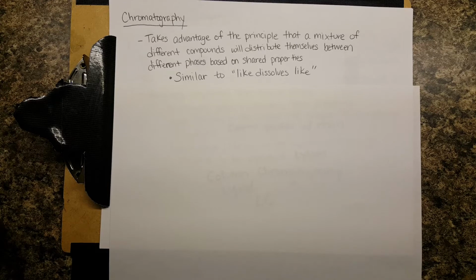So chromatography takes advantage of the fact that if you have a mixture of different compounds, they're going to distribute themselves in specific ways based on the properties that they have. So it's kind of like a like dissolves like sort of thing. If you've got a lot of polar molecules and you're using chromatography where you have resin that's polar, those polar molecules are going to want to hang out more with the resin and take a longer time to elute from whatever column you have or to move through whatever stationary phase you have.